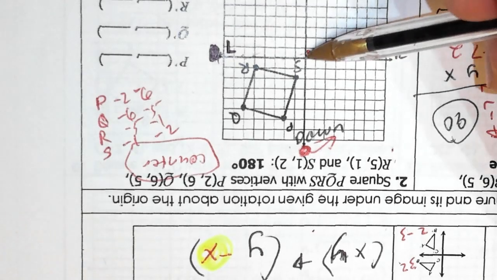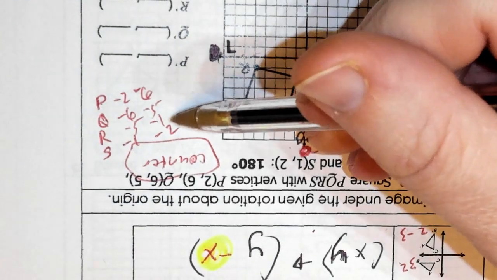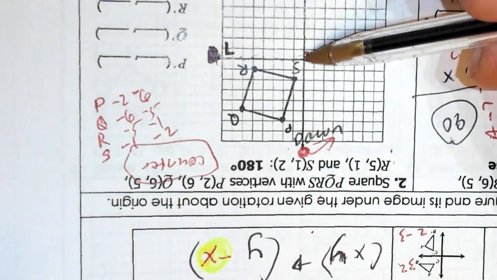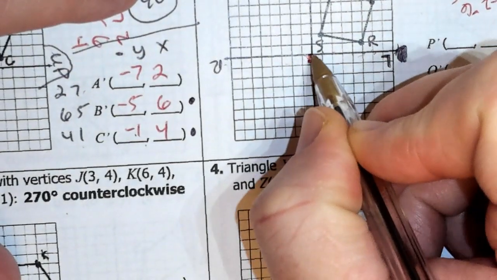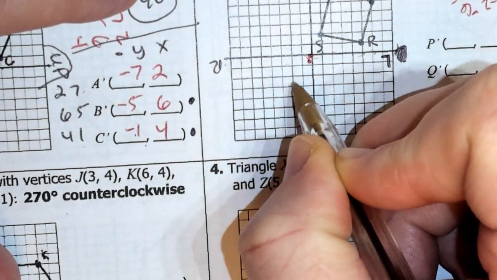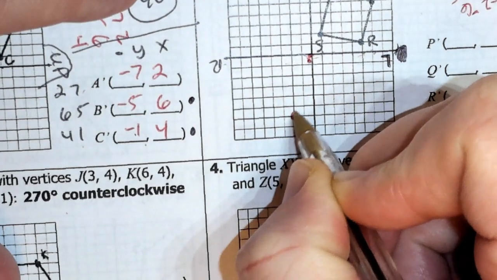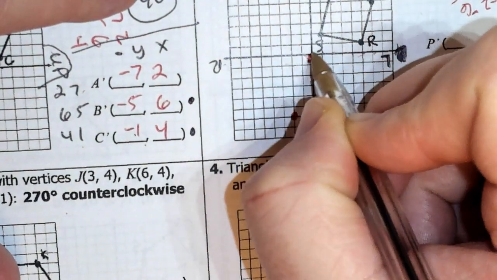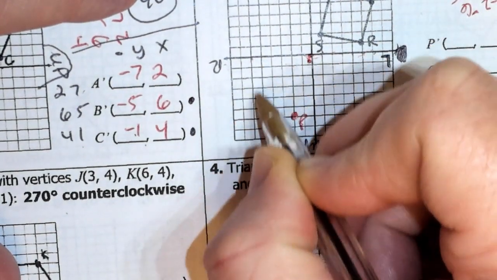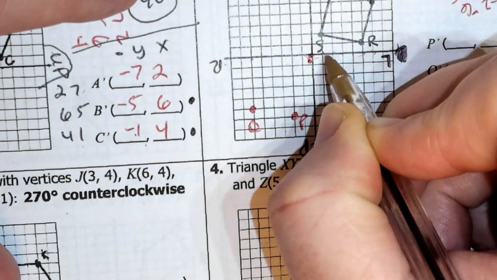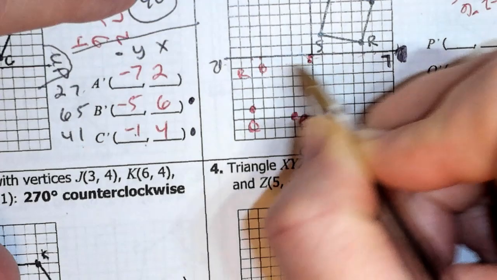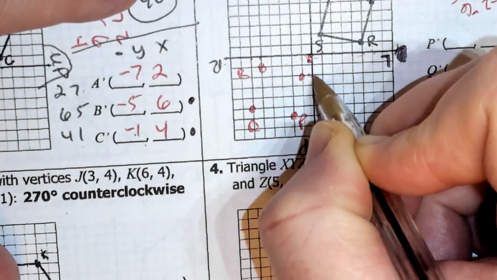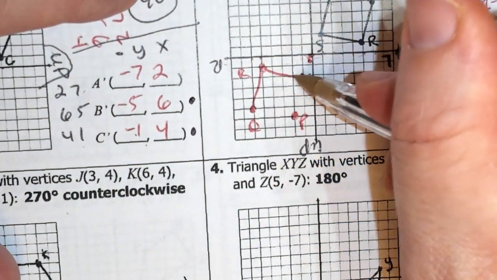All right, I'm going to turn this back to normal and plot those points. So if I plot this, that would be -2, -6. That's letter P. -6, -5. That's my Q. And -5, -1. That's my R. And -1, -2. That's my S. And I connect those dots.